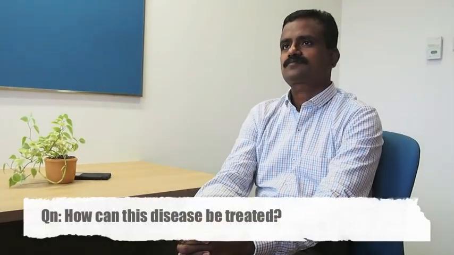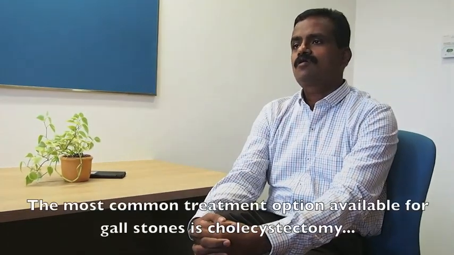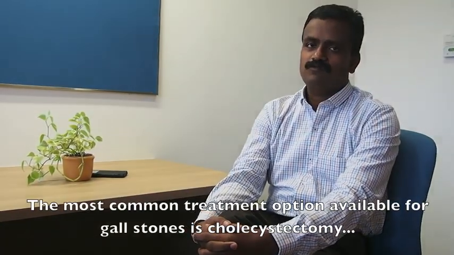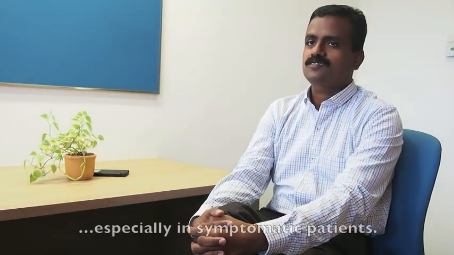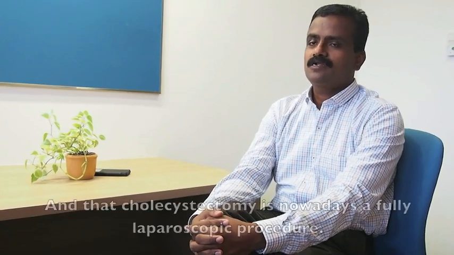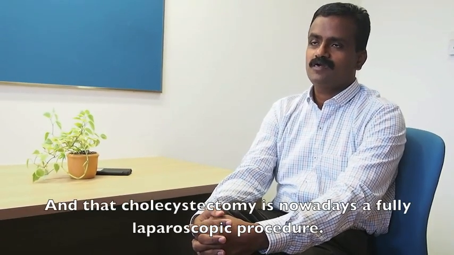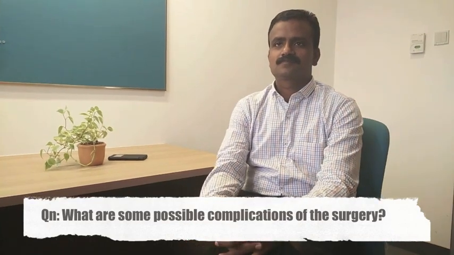So how can this disease be treated? The most common treatment option available for gallstones is cholecystectomy, especially in symptomatic patients, and nowadays cholecystectomy is fully a laparoscopic procedure.